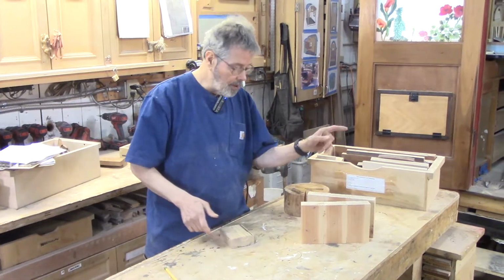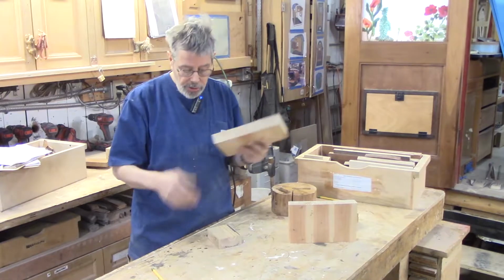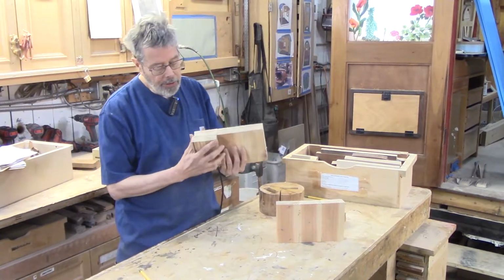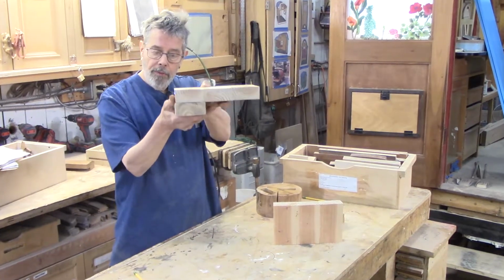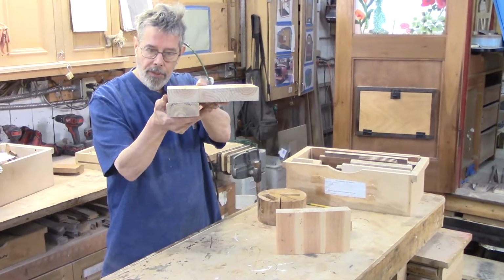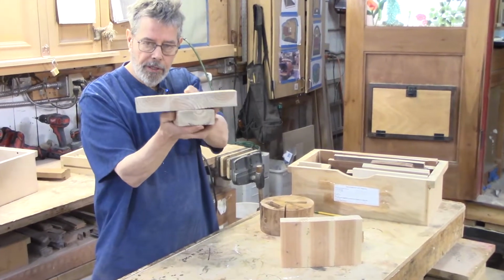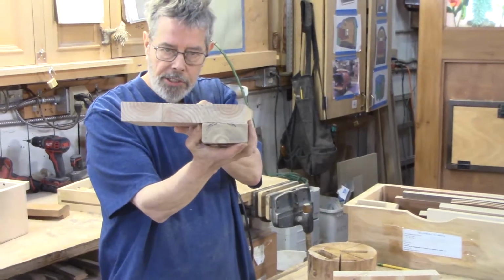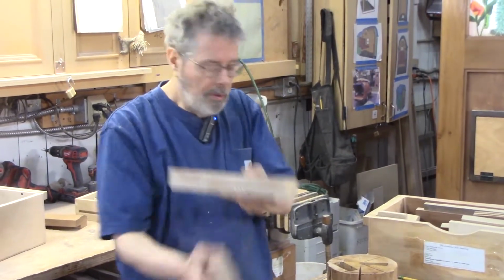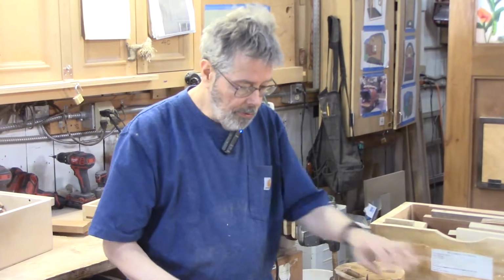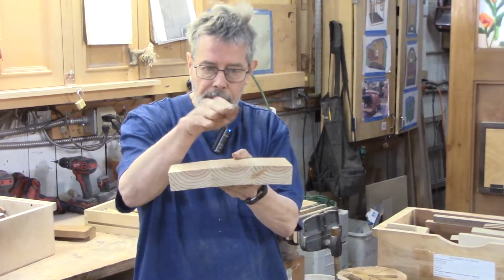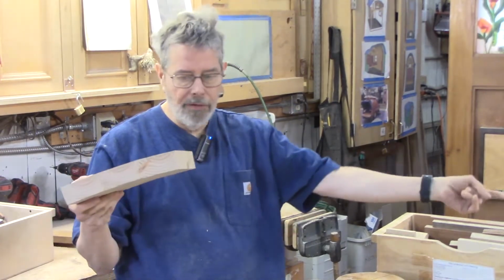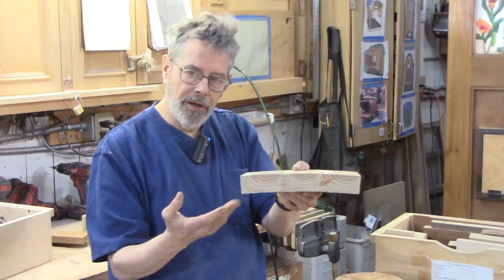Well, traditional knowledge says don't just glue them together at random. You take one of these and you orient it that way, the cupping in one direction. Next one over, cupping in the opposite direction. Next one over, cupping in that same direction as the first one. If you don't do that, you'll get this: cup, cup, cup, all the way across your table, and the whole table will give you a magnified version of a little bit of cupping.